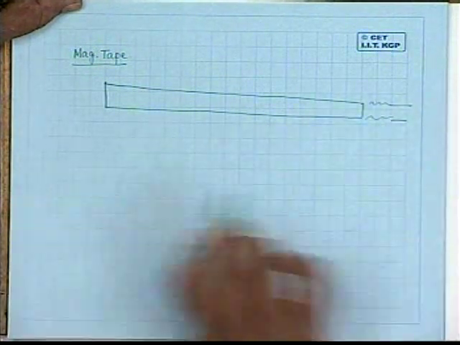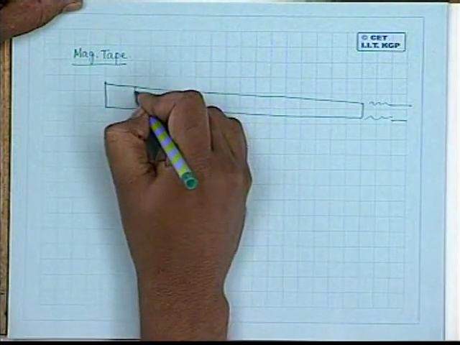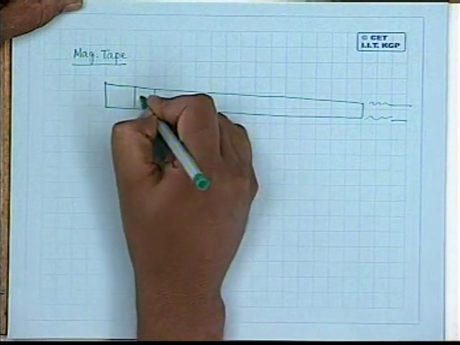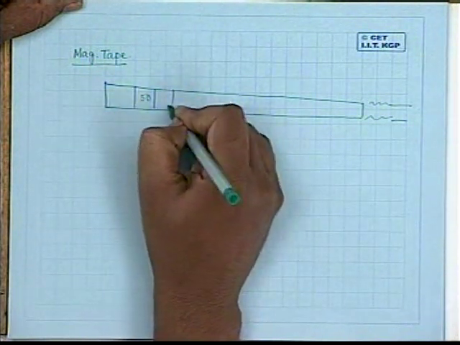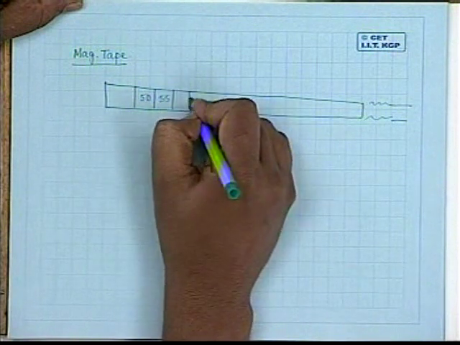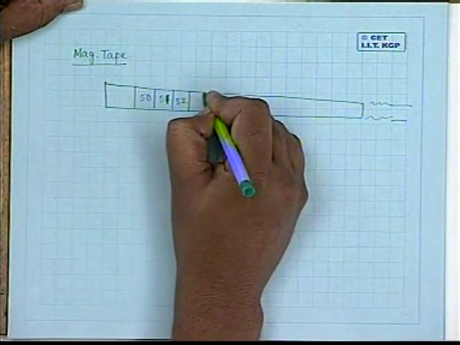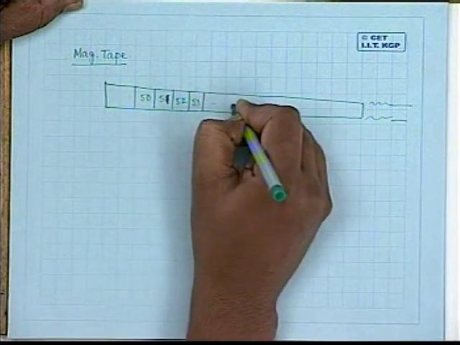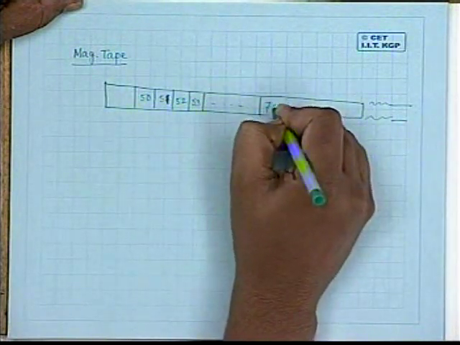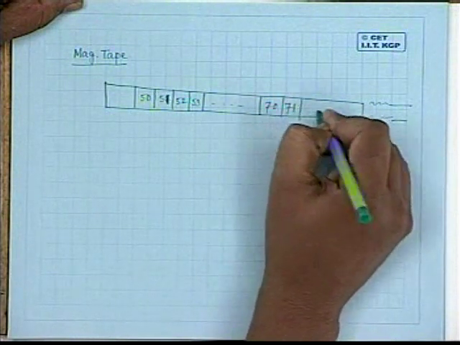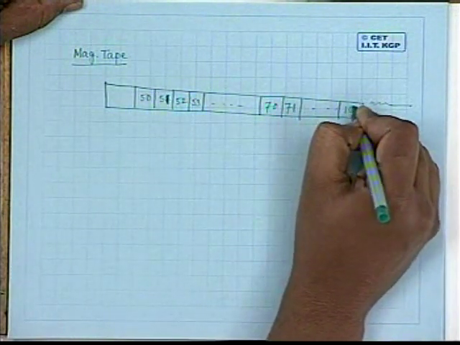The tape continues. So the records may be something like this. Here I have record number 50. Here I can have record number 55. Here I can have record number 51, 52, 53. Like this it will continue. Somewhere here I'll have 70, 71, say 100, like this.